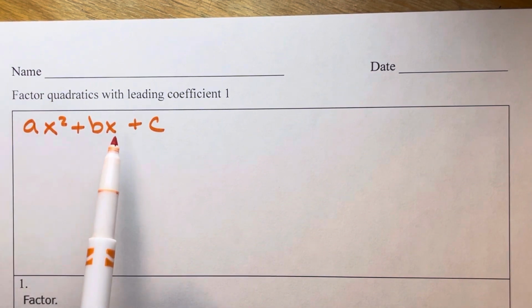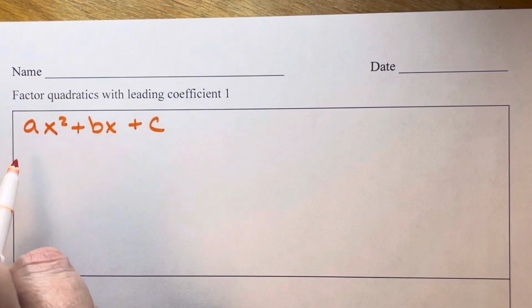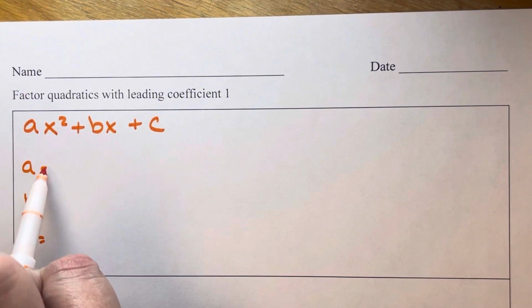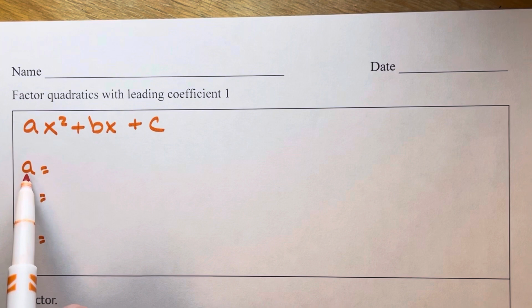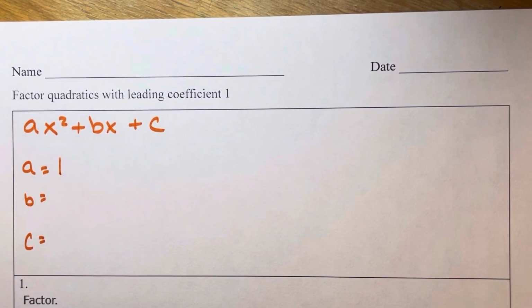You're going to be given a quadratic, and you have to acknowledge what your A, B, and C numbers are. A and B are both coefficients, while C is a constant. And in this particular lesson, our A coefficient is going to be 1 every time. So we're going to go forward from there.